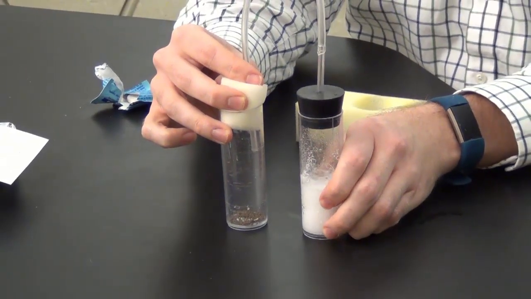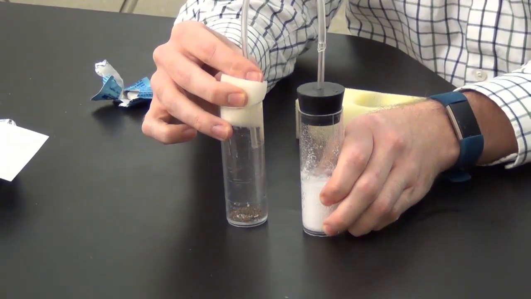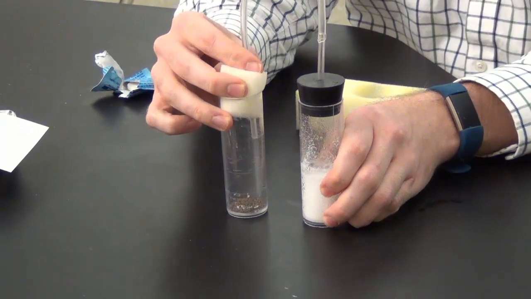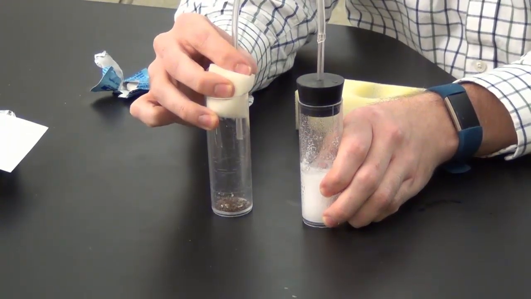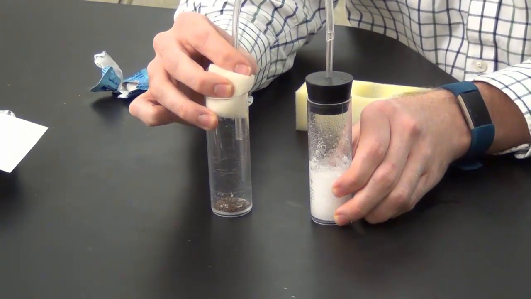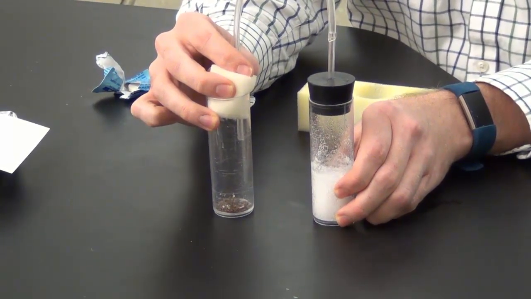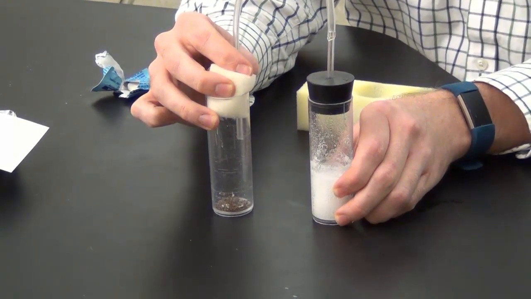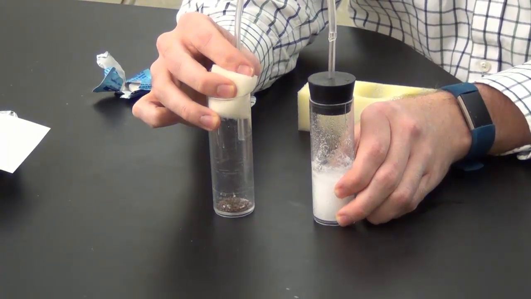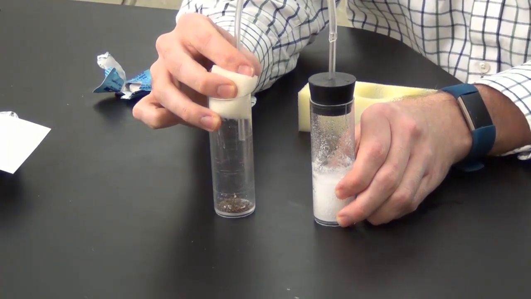But you want to hold it in there for at least a solid minute, or until the Alka-Seltzer stops fizzing, because you really want them to be nice and out. The other thing I've seen with some groups is make sure you only add that little bit of water, just about 2 centimeters up. Otherwise, you might get water in there and then they'll drown.